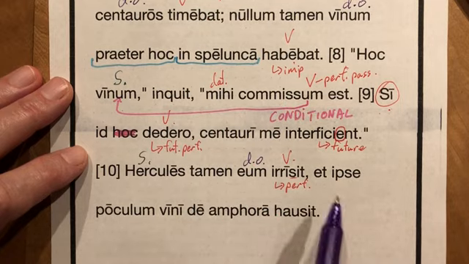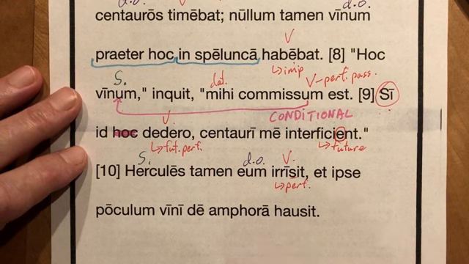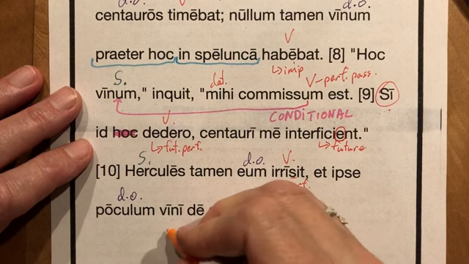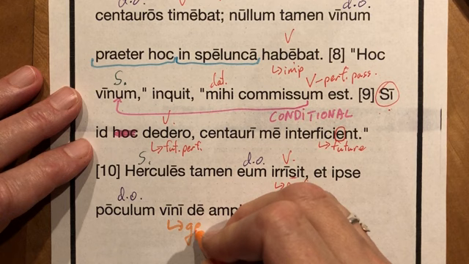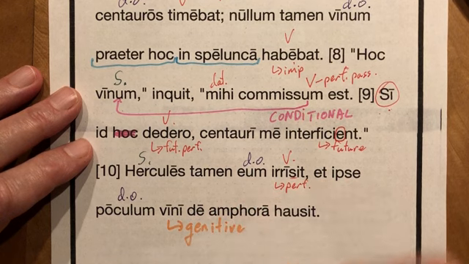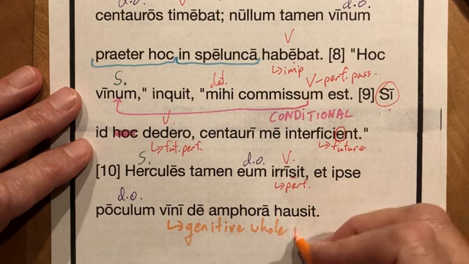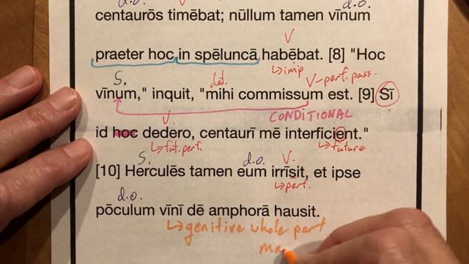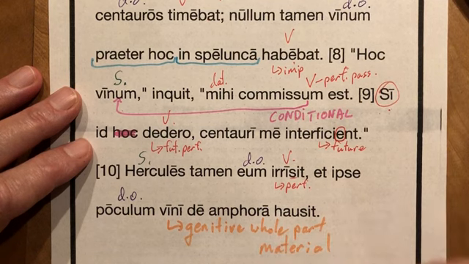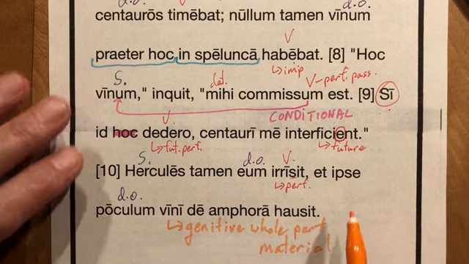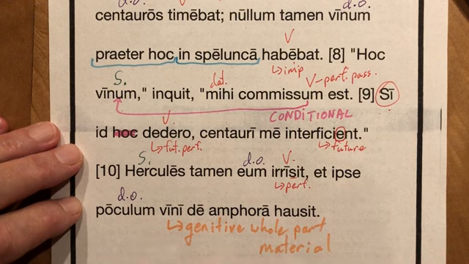Okay. And he himself drank a goblet of wine from the jug. All right. So here's your DO. And here, the genitive of the whole, of the part, of material, hard to say, but definitely not possession. Definitely not possession. He himself drank the goblet of wine.